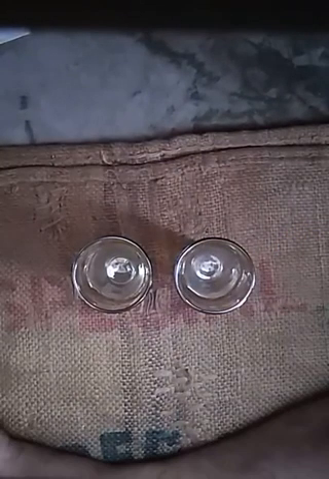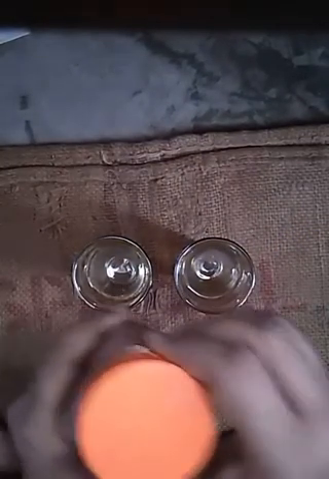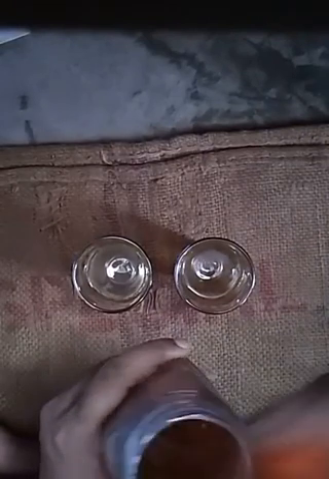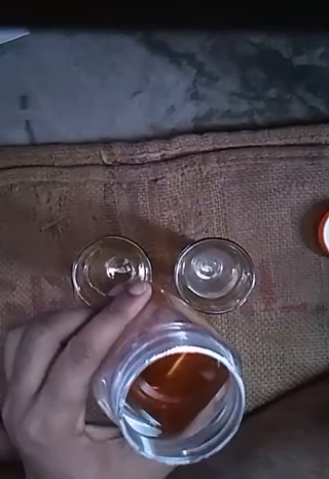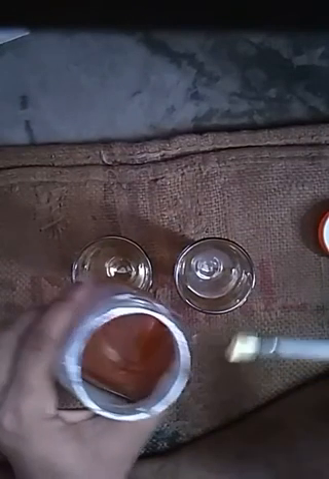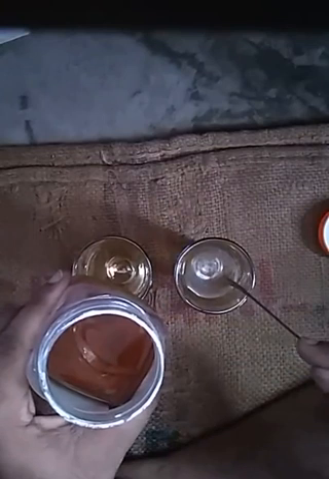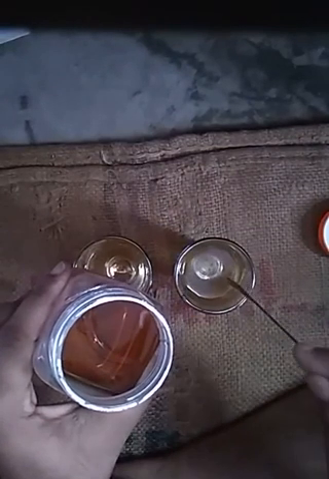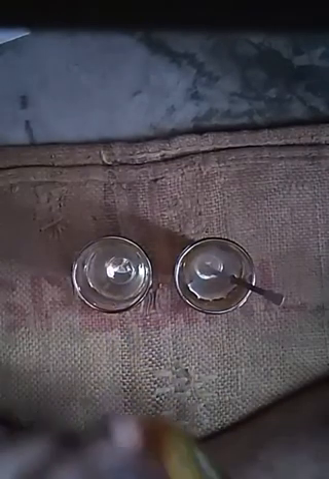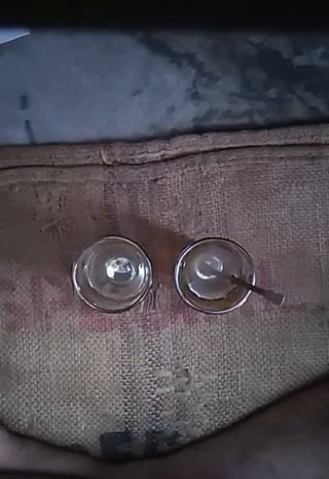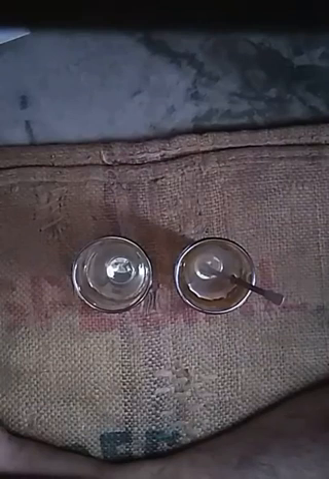And now we will add the honey in one glass and we will try to dissolve it.